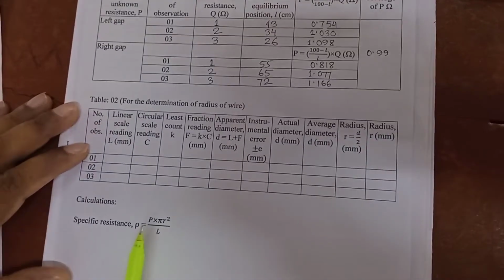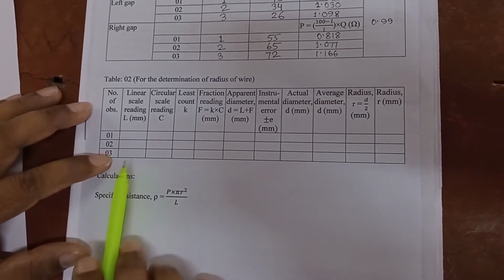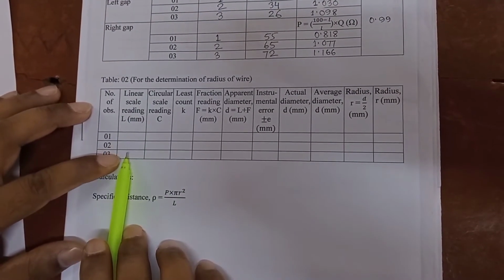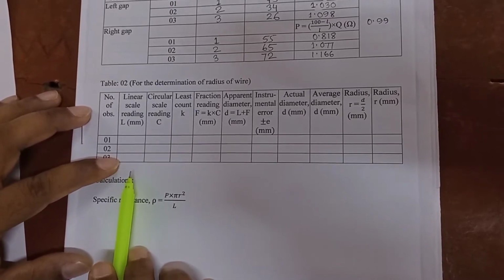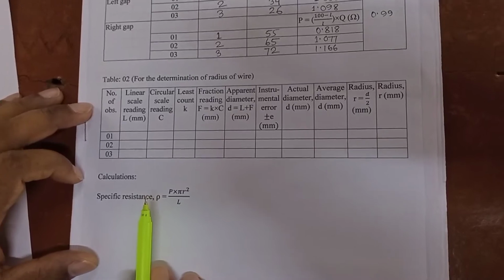Okay. Now we are going to complete this table, that is, now we have to measure the length of the experimental wire and the radius of the wire.